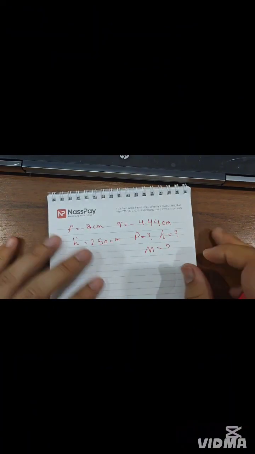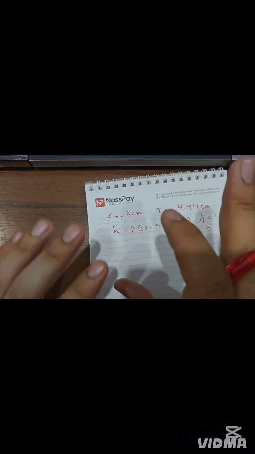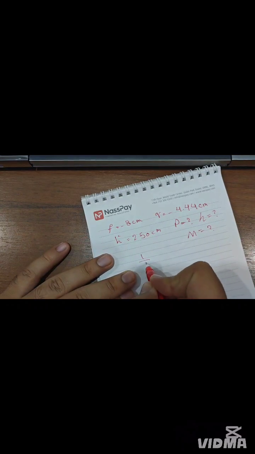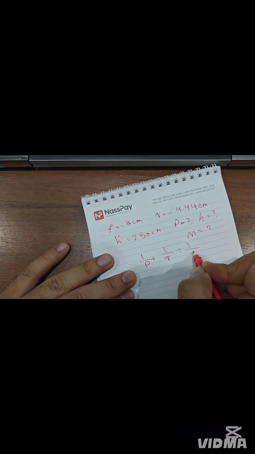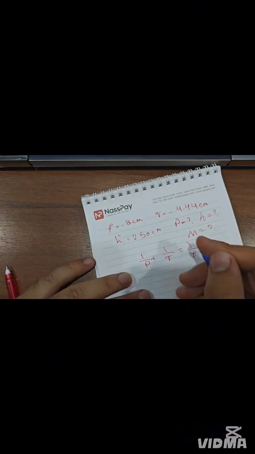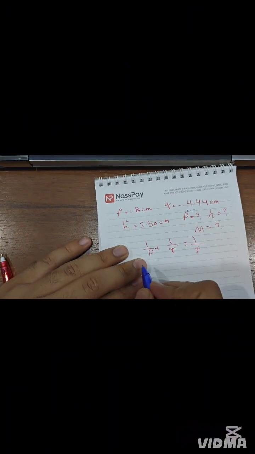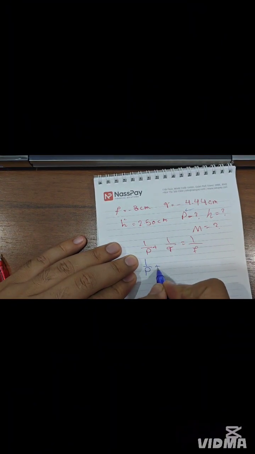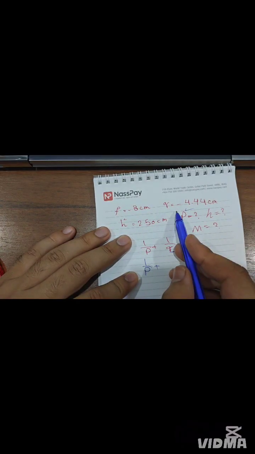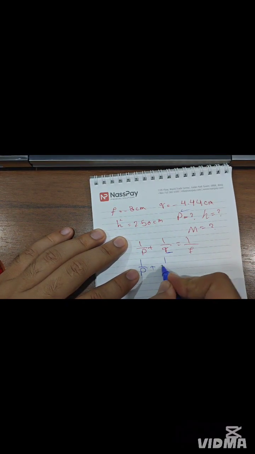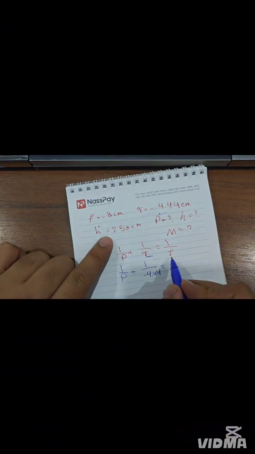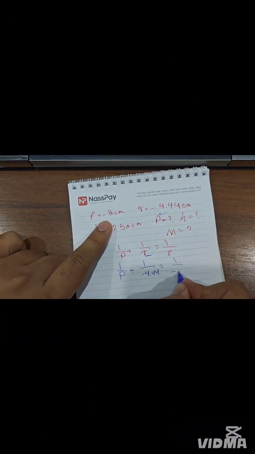We apply the same rule, 1 over p plus 1 over q equals 1 over f. First, find the value of p: 1 over p plus 1 over negative 4.44 equals 1 over negative 8.